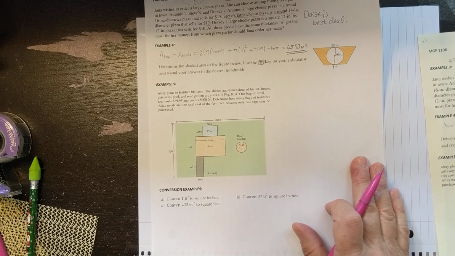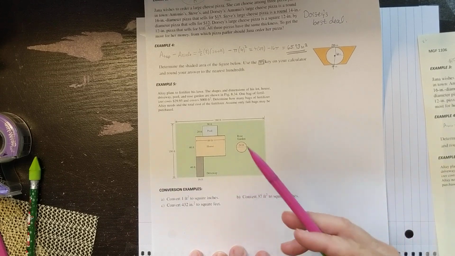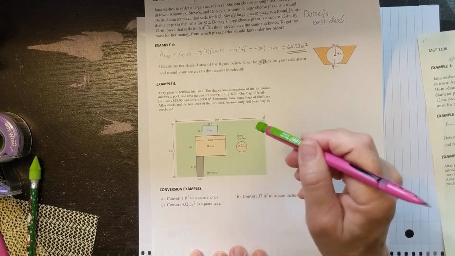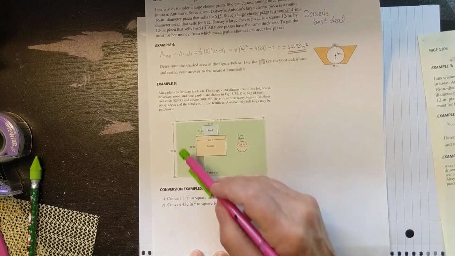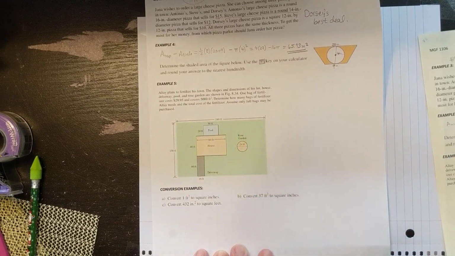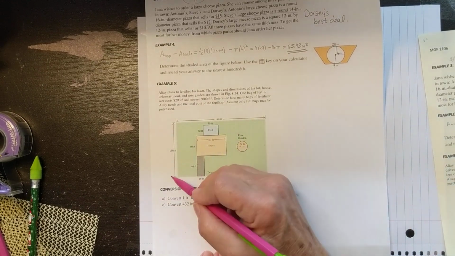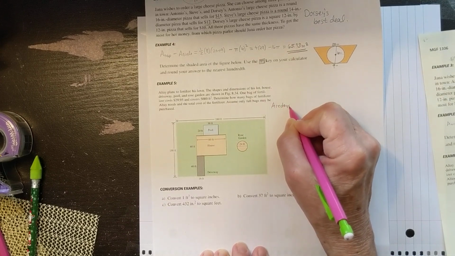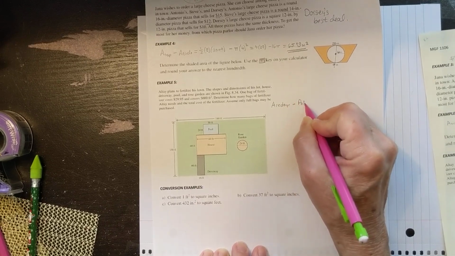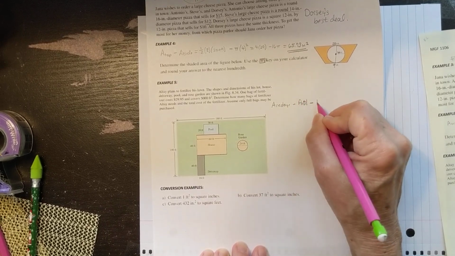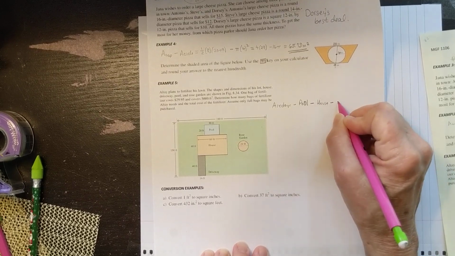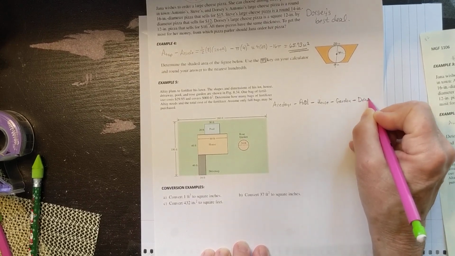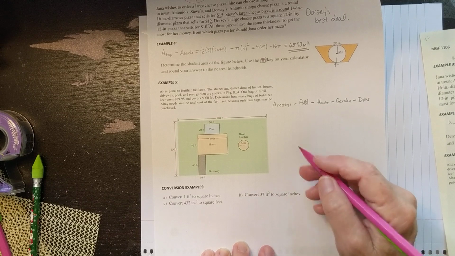And so this is similar to the last problem, where we're just going to figure out the total area, and then we're going to subtract off the rose garden, the pool, the house, and the driveway to figure out how much fertilizer he needs for these parts. So the total area is the rectangle. So we're going to take the area of the rectangle, and then we're going to subtract the area of the pool, the area of the house, the area of the garden, and the area of the driveway, and that will tell us how much area needs to be fertilized.